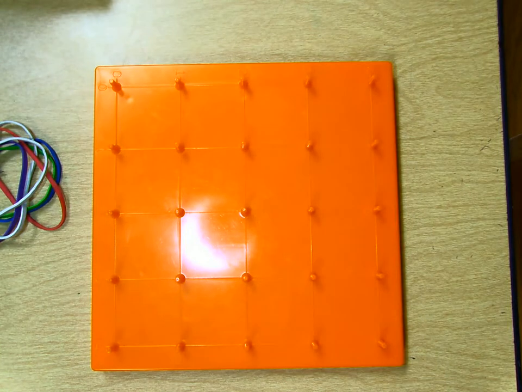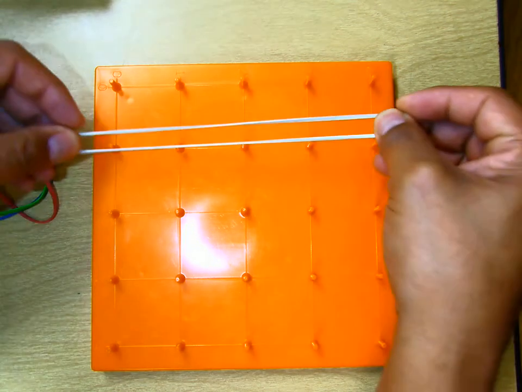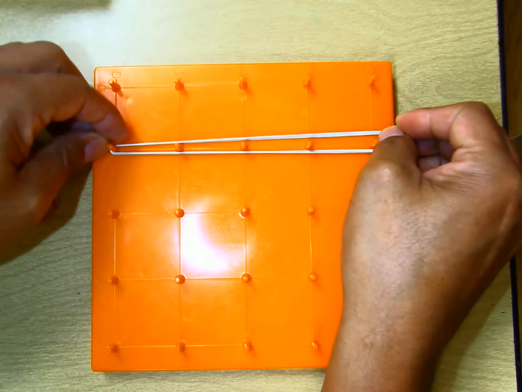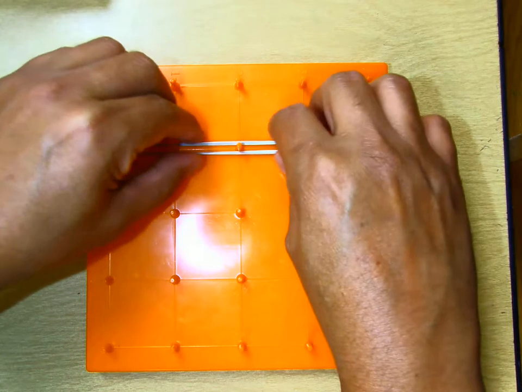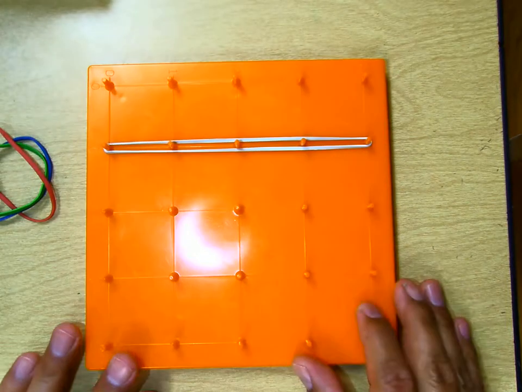So the first lines that we're going to use in our geoboard are parallel lines. Parallel lines are lines that are the same distance apart and they never intersect. They don't touch each other. So I'm going to start with a line right here. This rubber band represents one line. So we have a straight line going across this way.